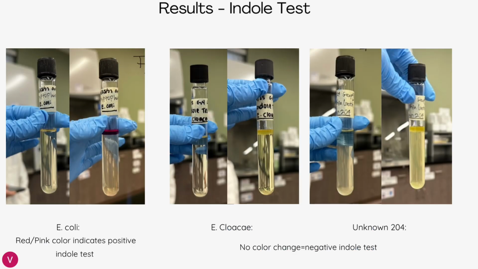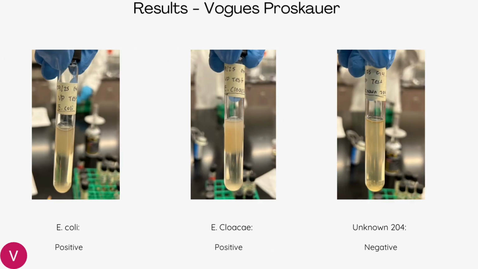These are our results for the indole test. So E. coli was our only positive indole test because of the pink reddish color it has at the top. And the E. cloacae and unknown 204 had no change in color, which indicates a negative indole test. For our Voges-Proskauer results, our E. coli and E. cloacae came out positive, while our unknown 204 came out negative.